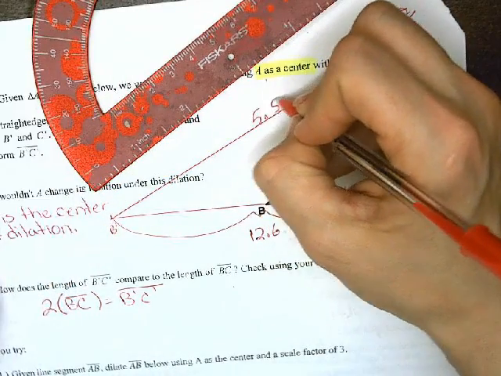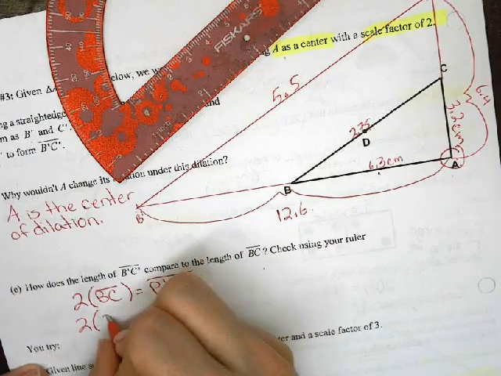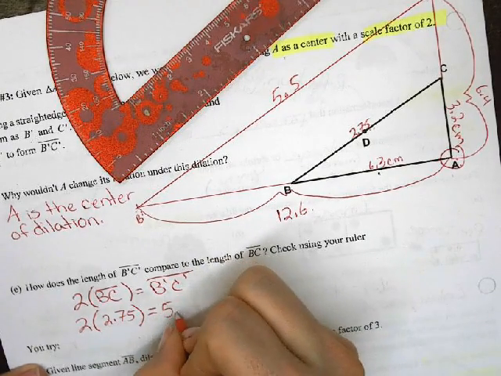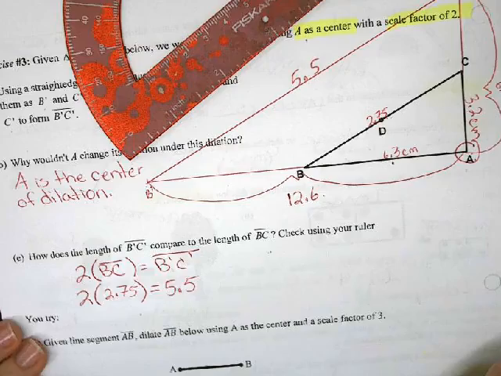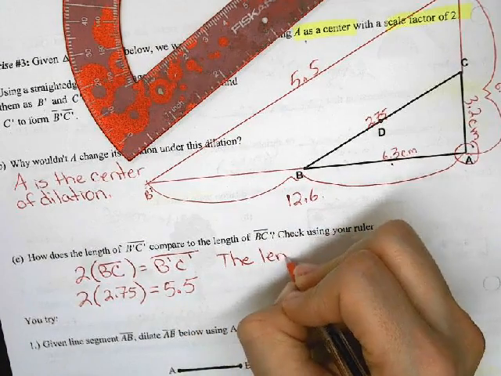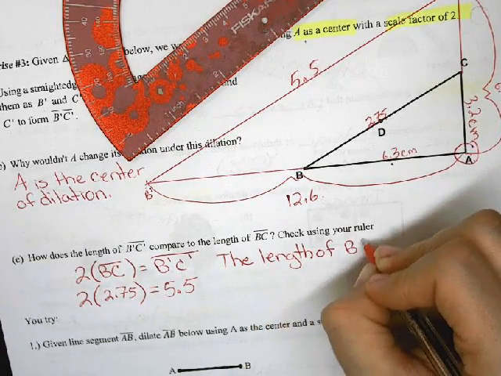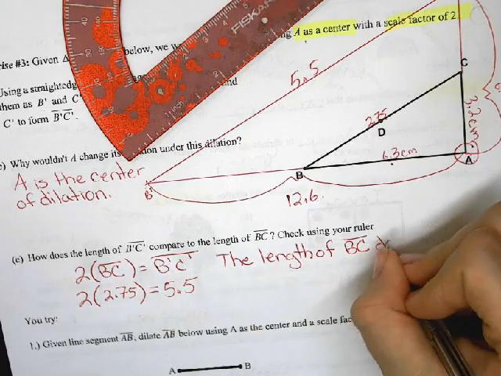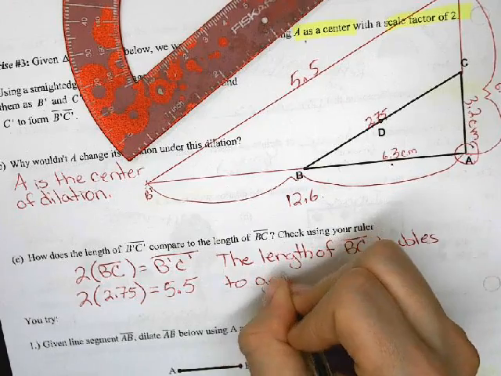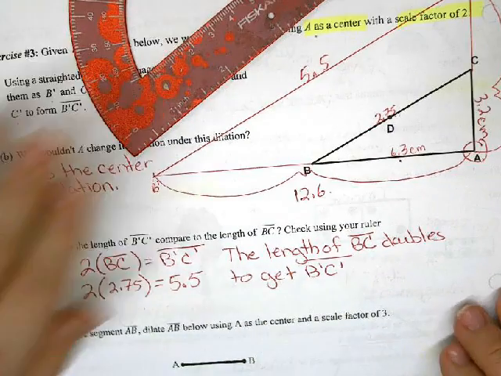So if I do 2 times the length of BC, 2.75, I get the 5.5 of B prime C prime. That means it did it correctly. So the length of BC doubles to get B prime C prime. And that's what happens.